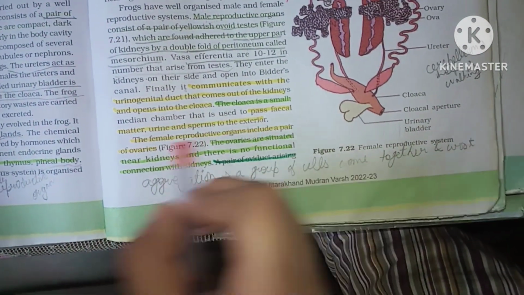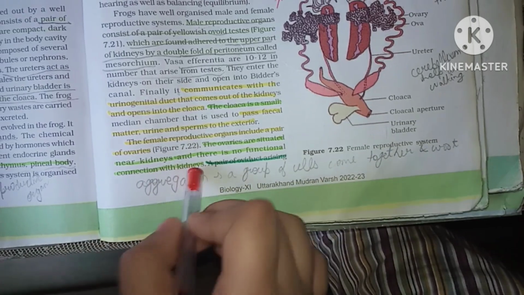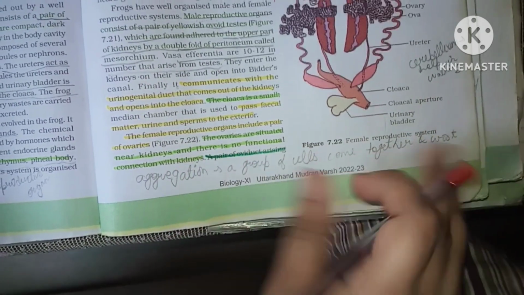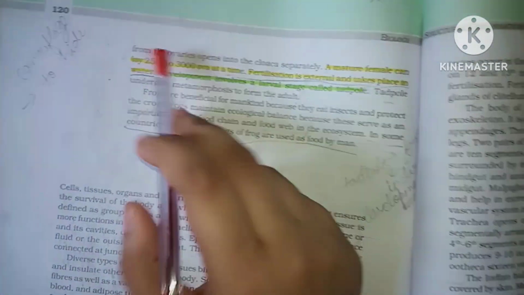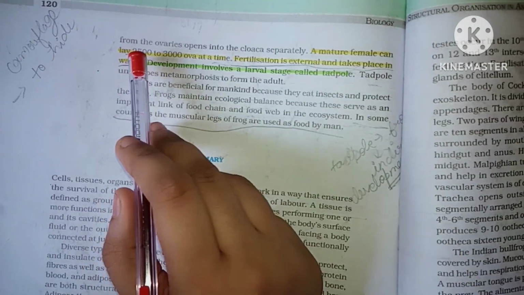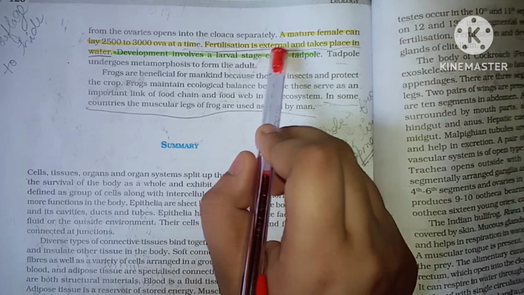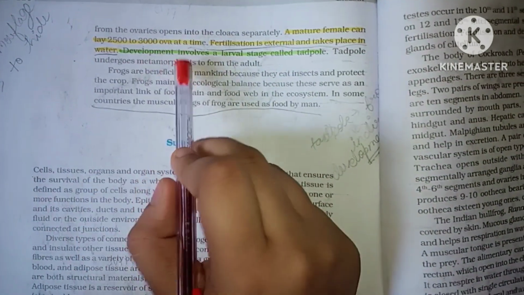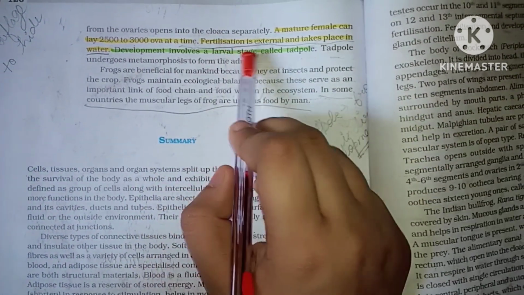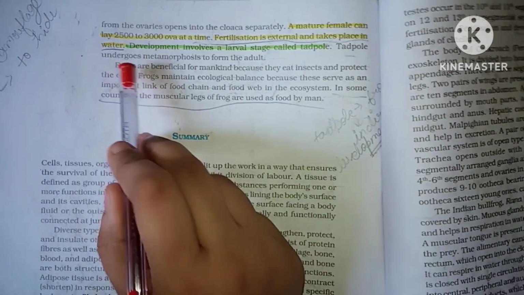The female reproductive organs include a pair of ovaries. The ovaries are situated near kidneys and there is no functional connection with kidneys. A pair of oviduct arising from the ovaries opens into the cloaca separately. A mature female can lay 2,500 to 3,000 ova at a time. Fertilization is external and takes place in water. Development involves a larval stage called tadpole. Tadpole undergoes metamorphosis to form an adult.